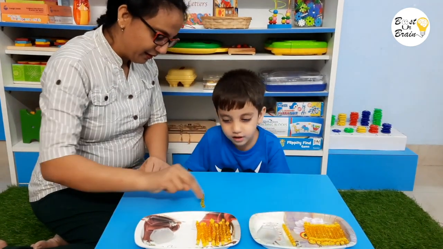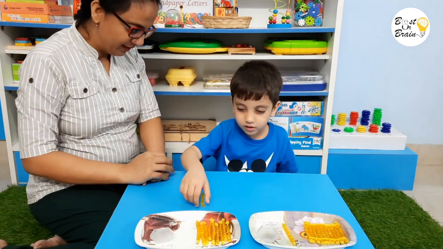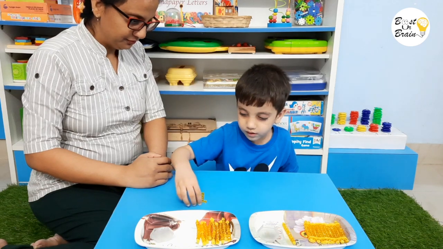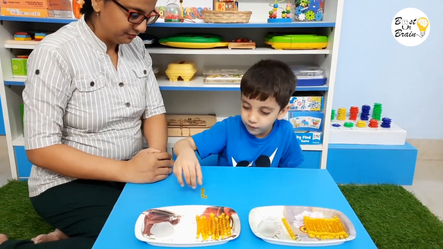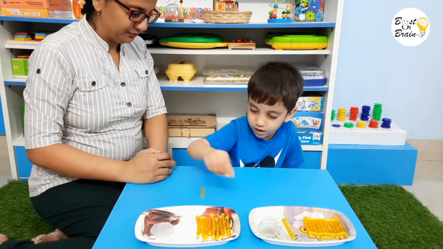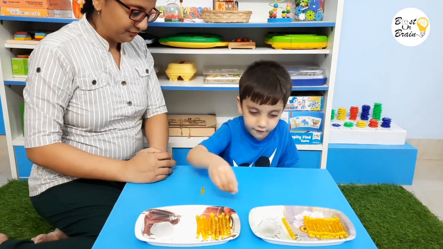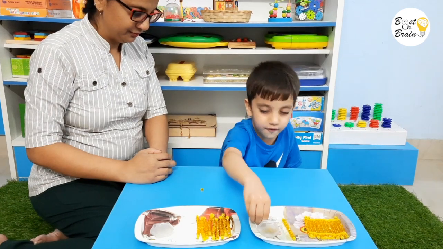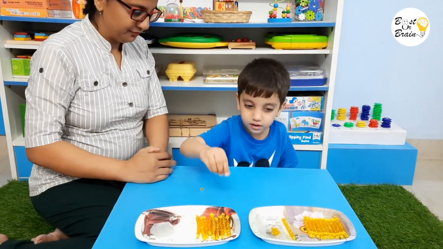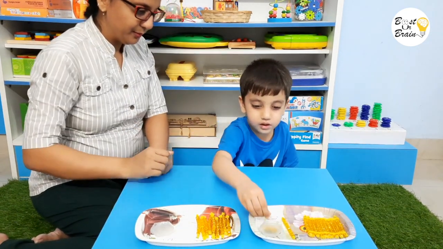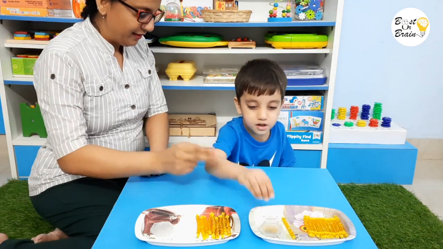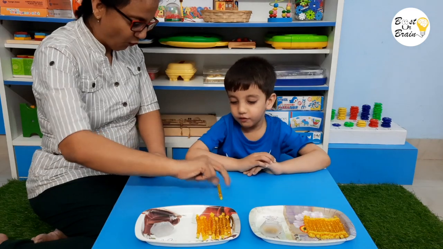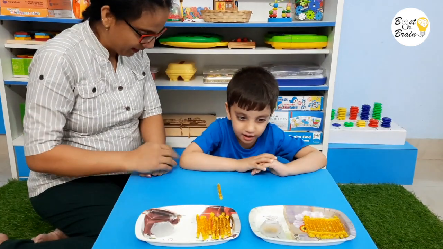Can you count and keep it here? One, two, three, four, five, six, seven, eight, nine, ten. Let's exchange. 10 unit bead is same as one 10 bar.